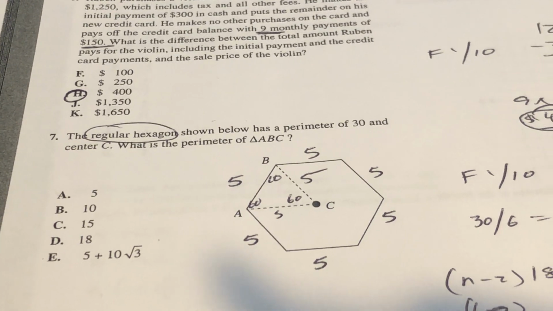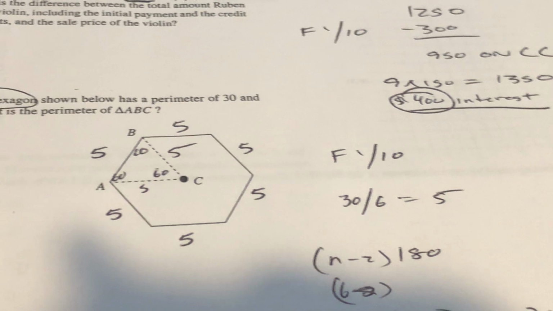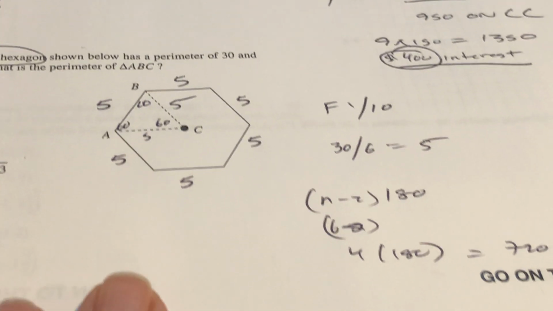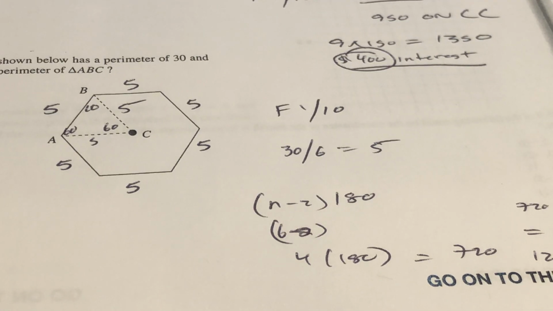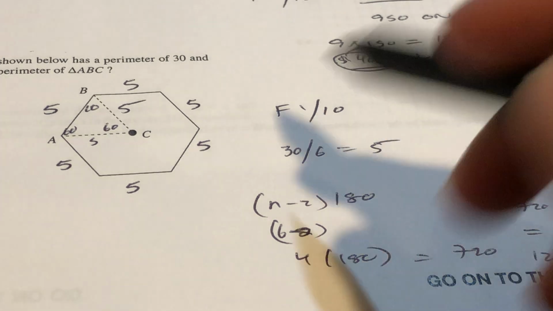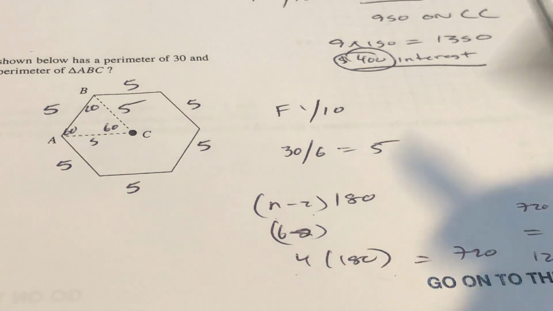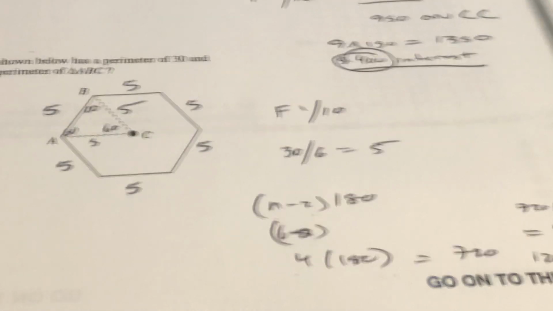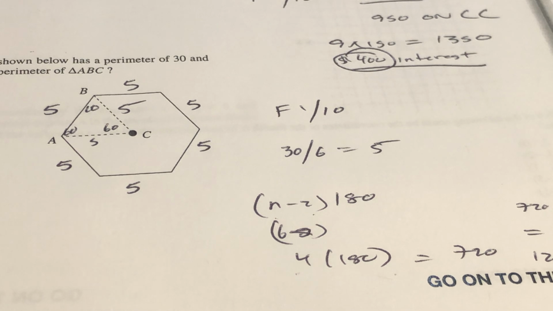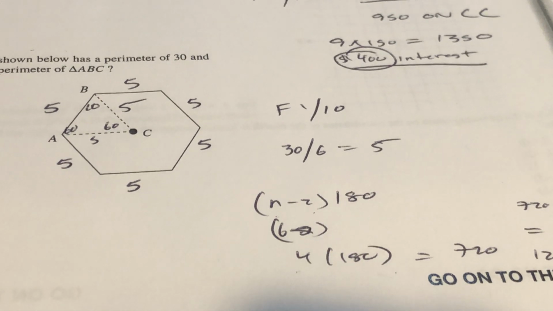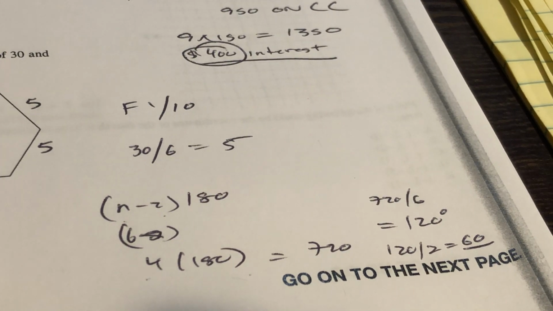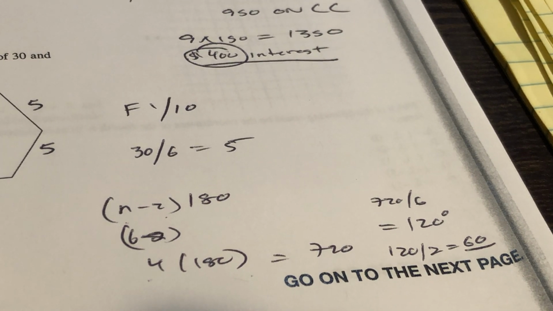So there's a few different things at play here we can think about. The measure of the interior angles, what they sum to. For any regular figure it's n minus 2, where n is the number of sides, multiplied by 180. 3 minus 2 is 1. 1 times 180 is 180. That's why a triangle has 180 degrees. A four-sided figure, 4 minus 2 is 2. 2 times 180 is 360. Four-sided figure has 360 degrees. A pentagon has 540, and a hexagon has 720.